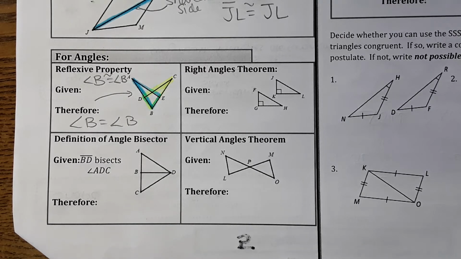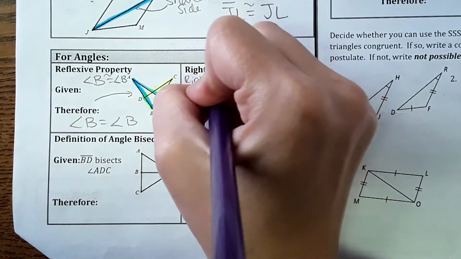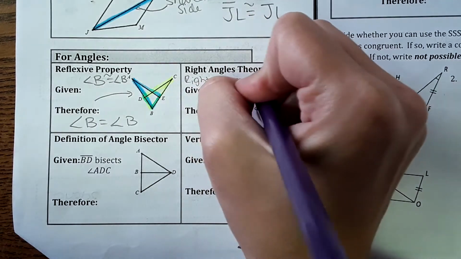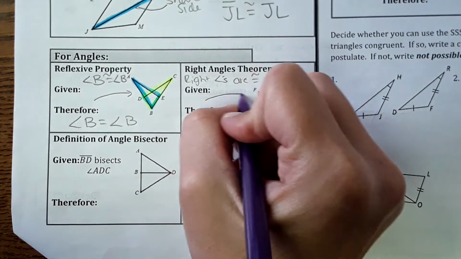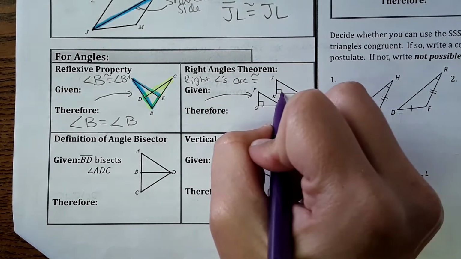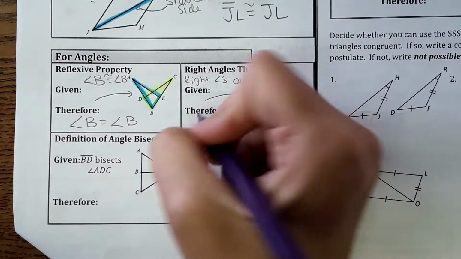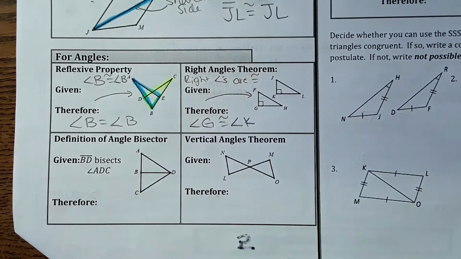And then right angles theorem, what this means is right angles are all congruent. So if in our picture right here, given that angle G is a right angle and angle K is a right angle, then angle G is congruent to angle K.